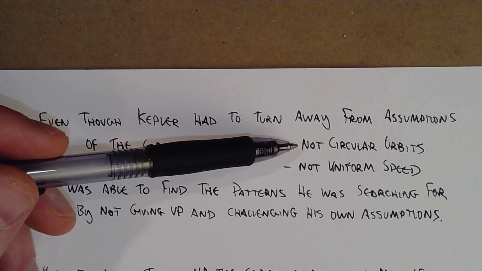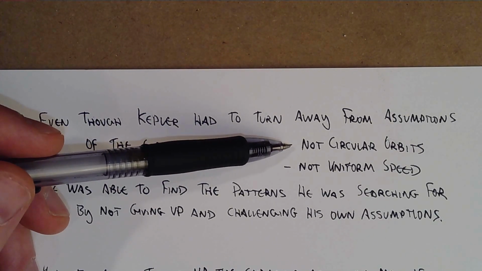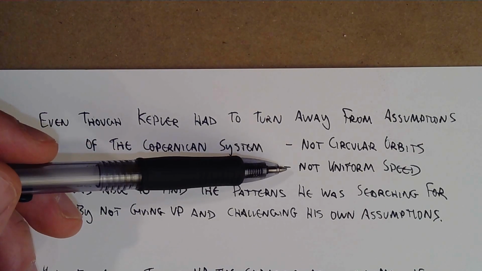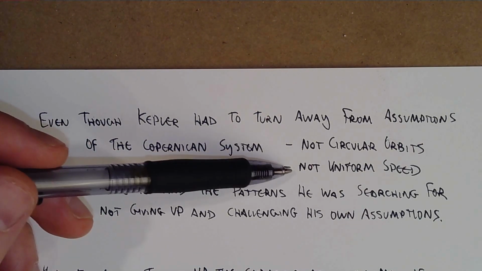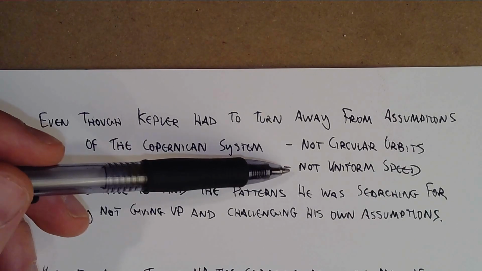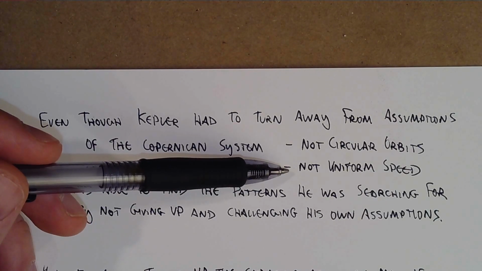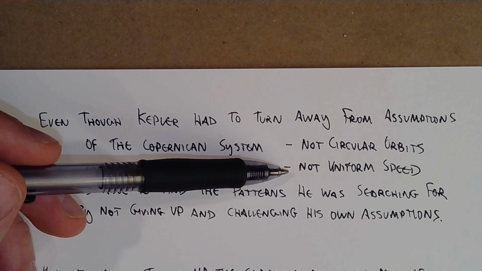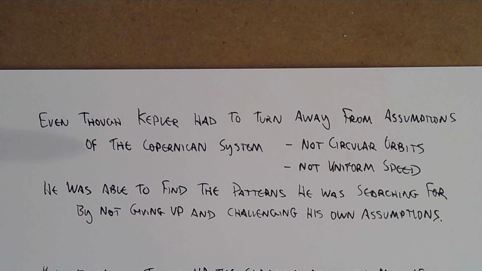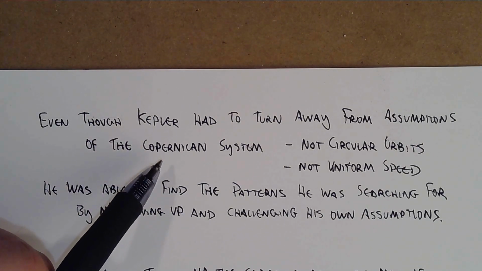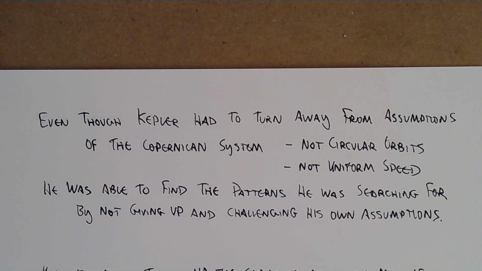The idea that he couldn't get circular orbits to work out, so he had to abandon it. He couldn't get uniform speed to work out, and he had to abandon it. Uniform speed was one of the reasons why people hated the Ptolemaic system to begin with. If you remember, Ptolemy said, hey, by the way, I don't think these things all move with the same speed, so we're going to add these equants in here. But it works out really good when we do it. And Copernicus, in revising the system, hated the idea that the speed didn't stay constant. And Kepler was a big fan of the Copernican system. So to give up this uniform speed was no small potatoes.